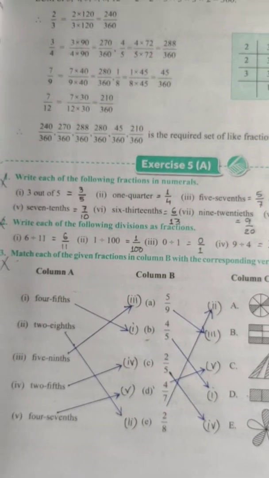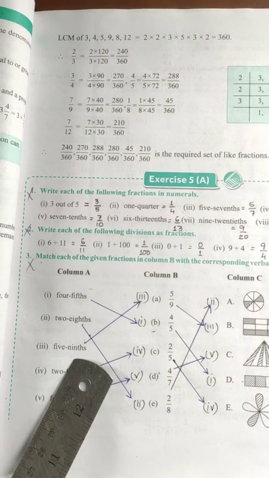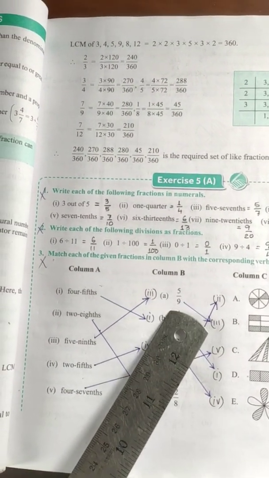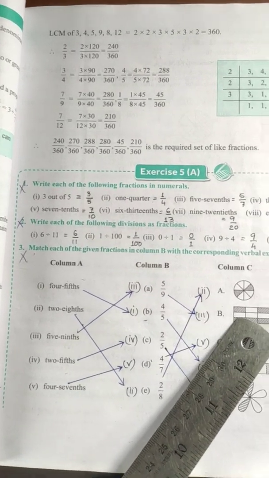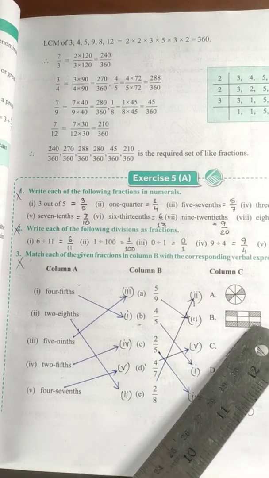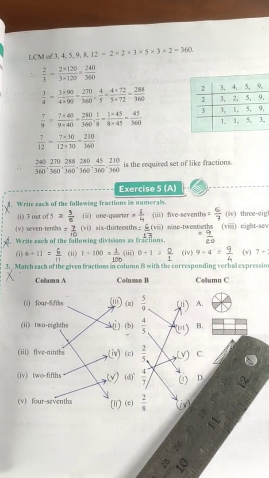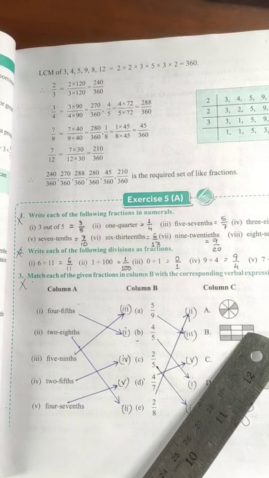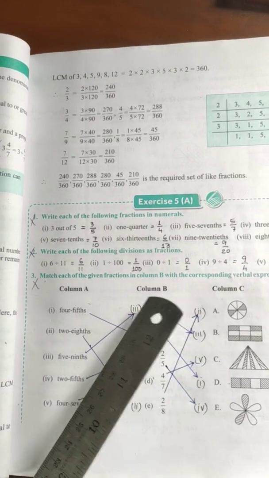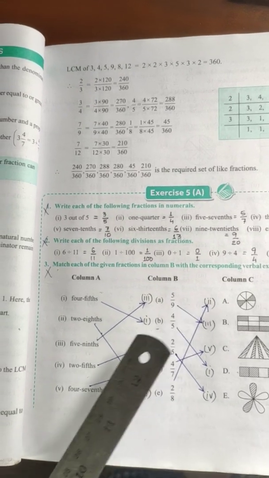Okay, next is 5/9. 5/9 is this, 5 by 9, and its pictorial representation is here. See total parts, how many are there? 1, 2, 3, 4, 5, 6, 7, 8, 9 parts, out of which how many are shaded? 1, 2, 3, 4, 5 parts are shaded. So this is the exact representation of 5 by 9. This picture represents 5 by 9 exactly.